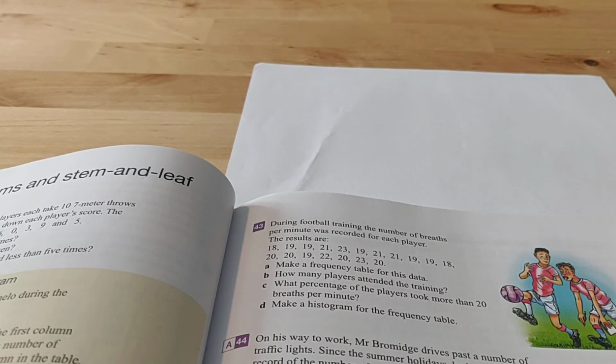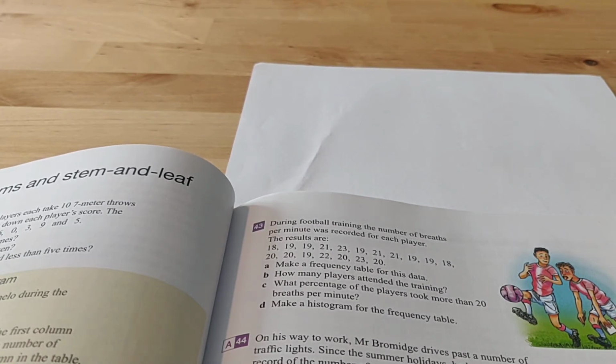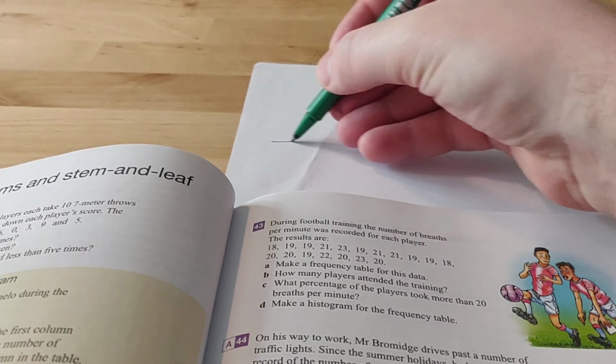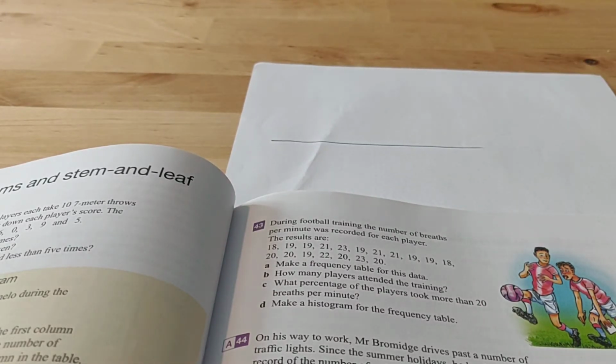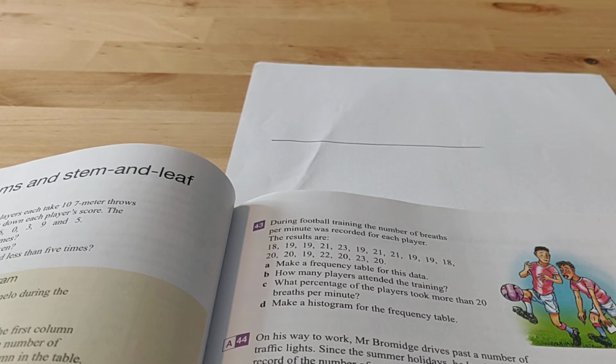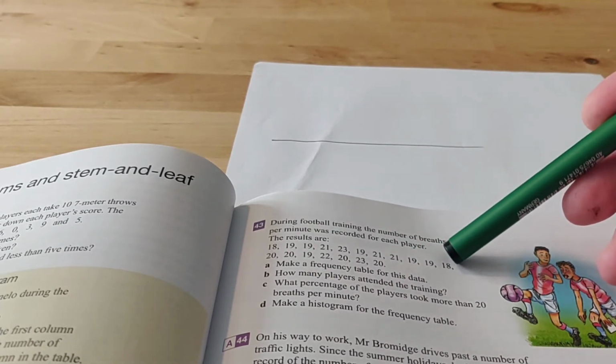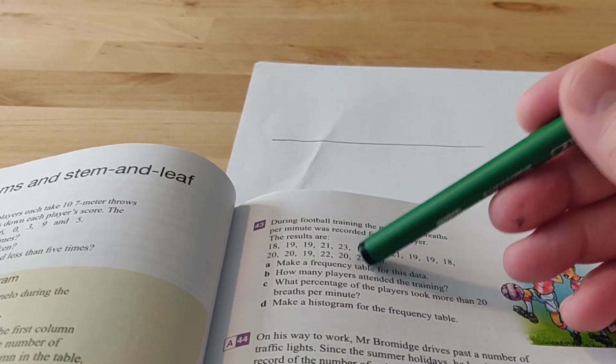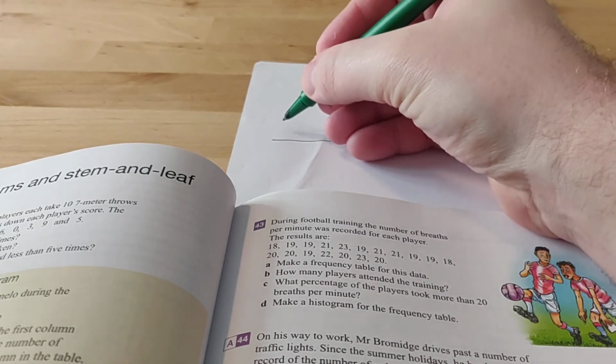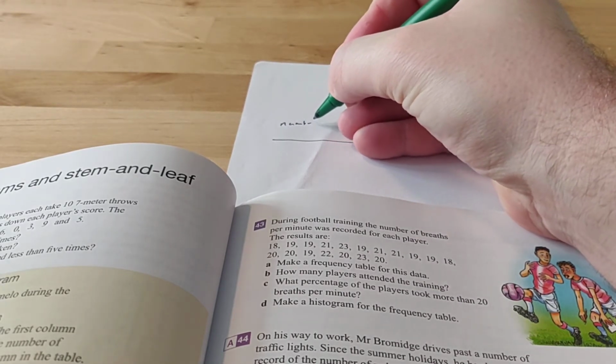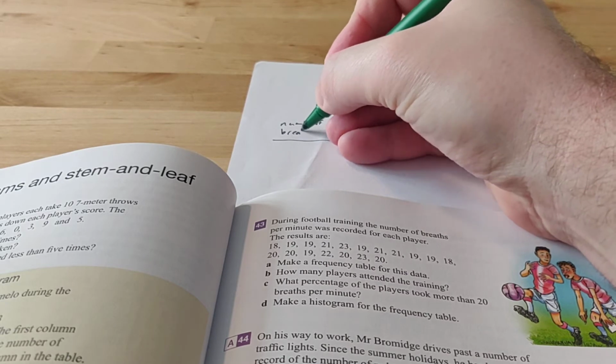Now we first have to make a frequency table for this data. So I'm going to make a frequency table, like above here. And then I need to figure out what is the lowest number that we see in this data here, and that's 18. And the highest number we see is 23. So I'm going to write down here the number of breaths, right?